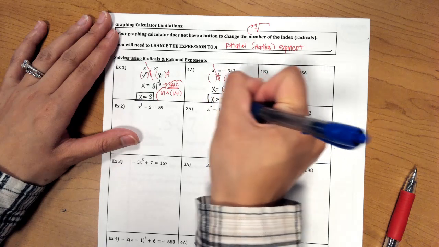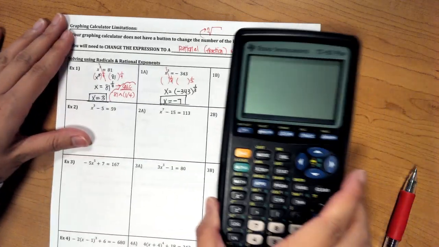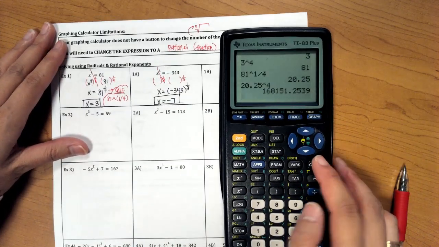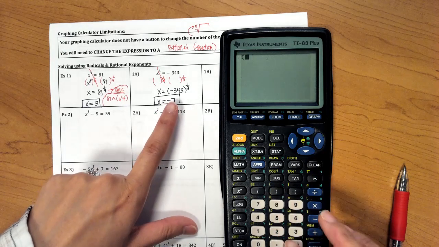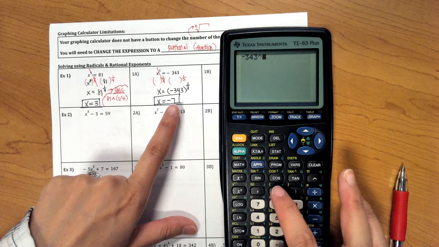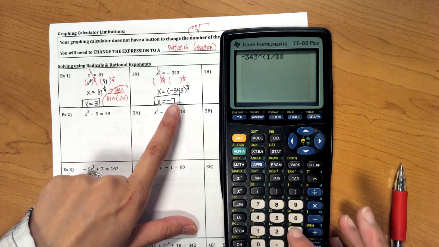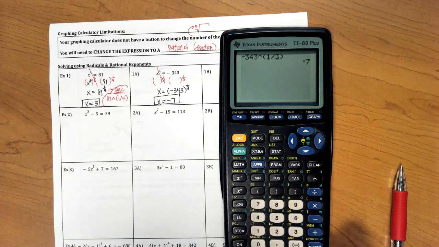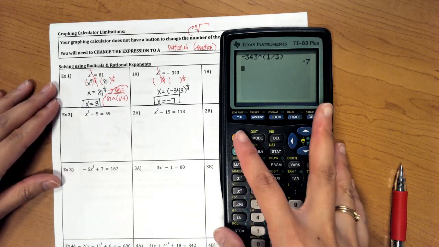I'll show you guys real quick how to type that in, just in case you need a second look. So we'll have negative 343 to the power of 1 divided by 3. You see it gets negative 7. Try that yourself on the calculator, please. It looks really easy when I'm doing it.